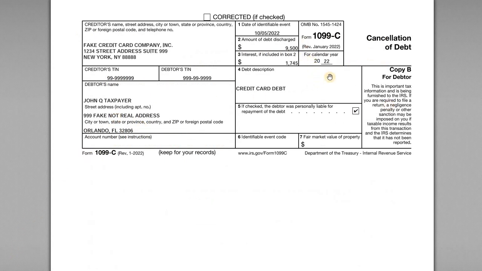All right, so this is a 1099-C. You can see it's issued for calendar year 2020, and it's coming from this credit card company. It's issued to John as a debtor, and it is credit card debt in box 4 for the description. Now, the amount of debt discharged is the $9,500 amount, and it includes accrued and unpaid interest of $1,745. Now, John is going to use this to prepare his tax return, the 982 specifically as well.